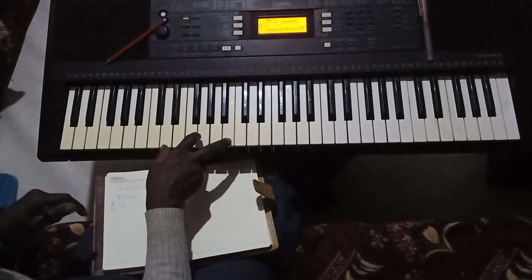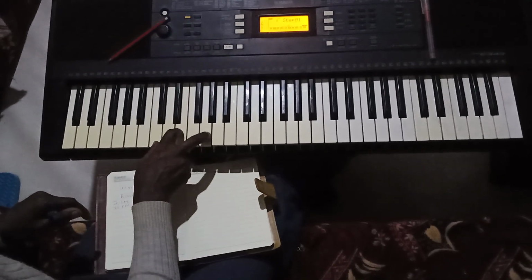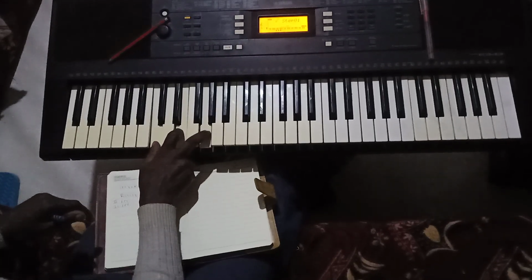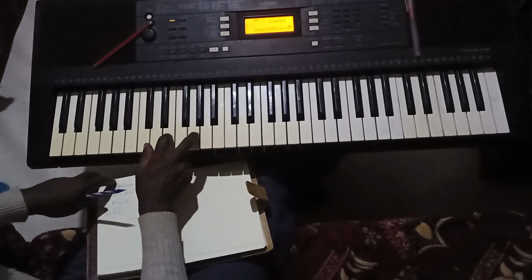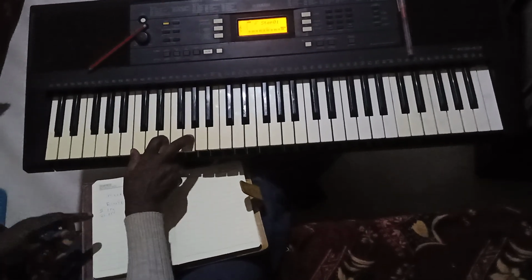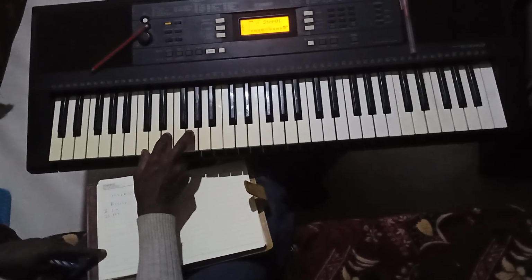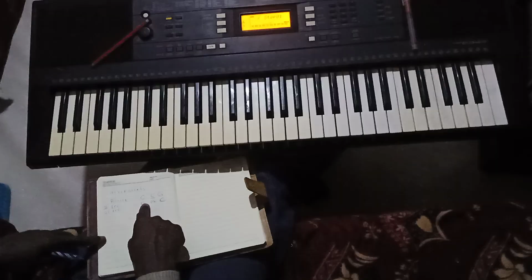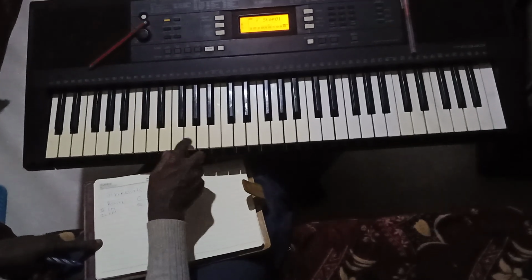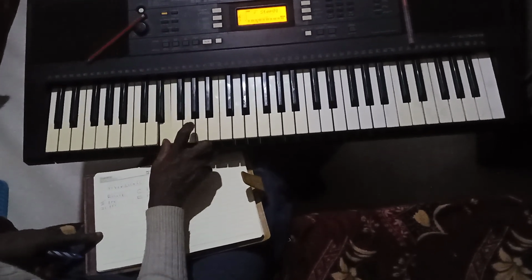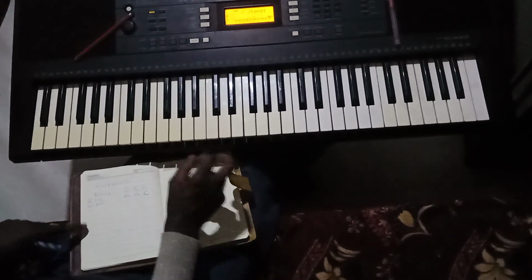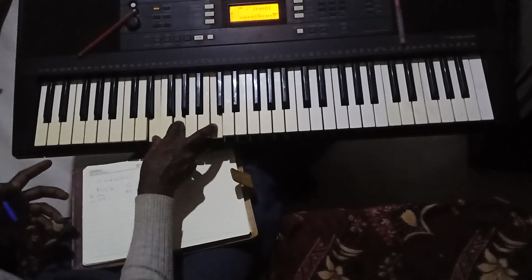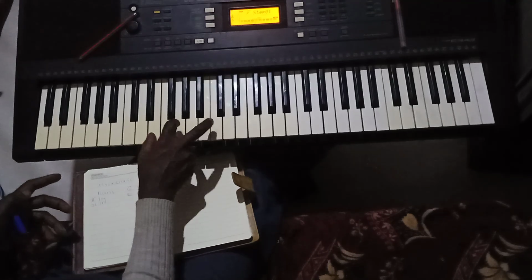Let's try it out. We were in the root position. Now we eliminate C and bring it to the right hand. This is what you do: E, G, C. That is how you create a first inversion.